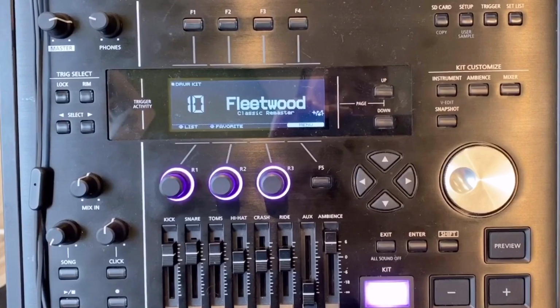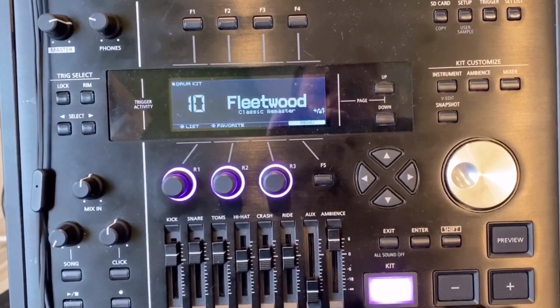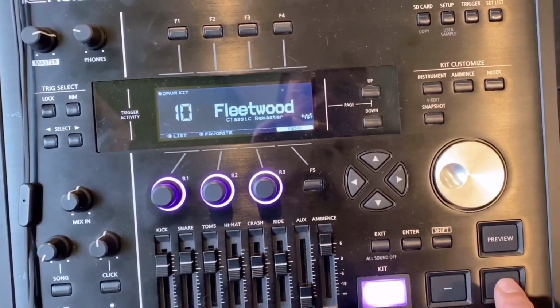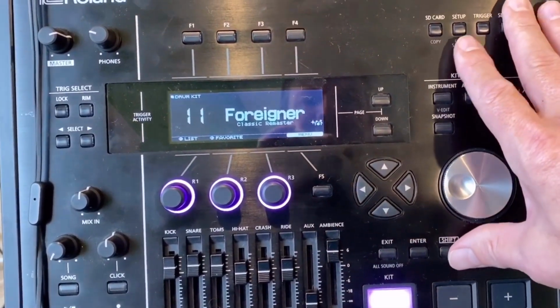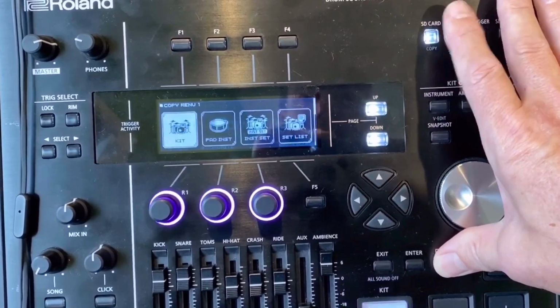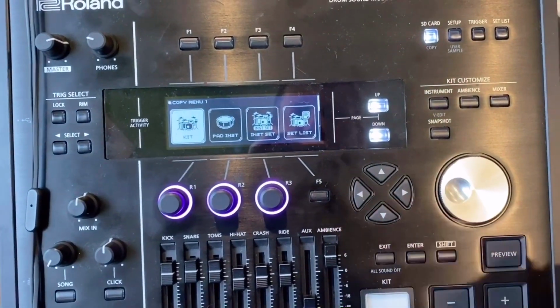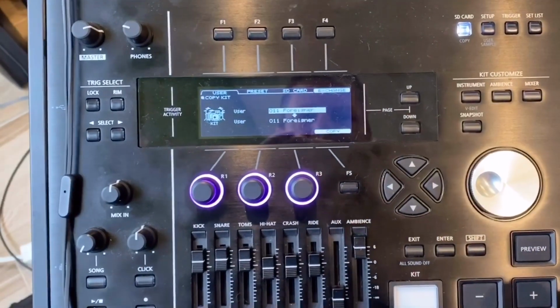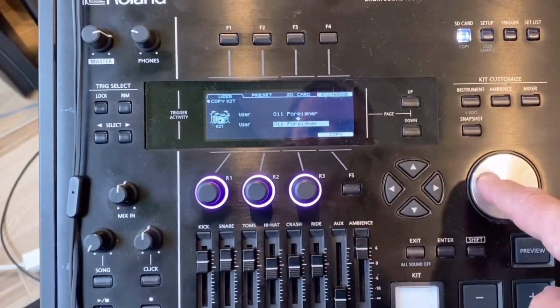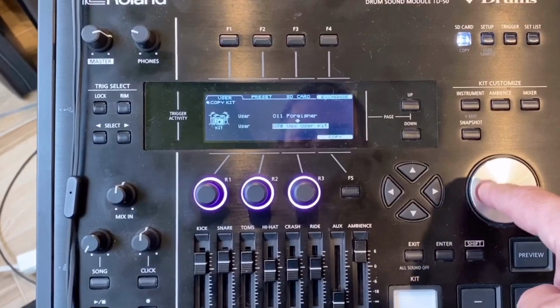So next I want to move another kit. I'm going to move kit number 11, the Foreigner kit. So I'm going to repeat the same process. I'm going to go Shift, SD card, and I'm going to go Kit. And I'm going to select that, and I want to move that to number 96.